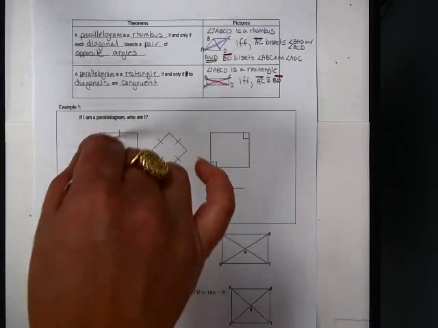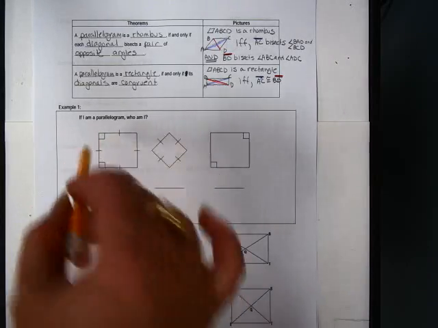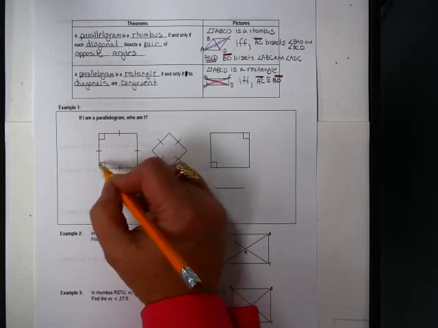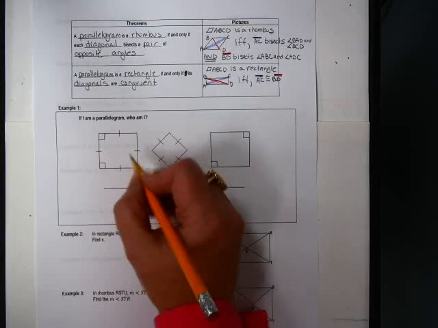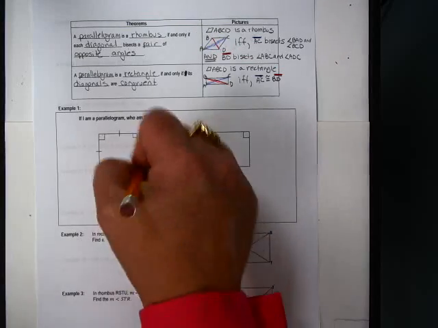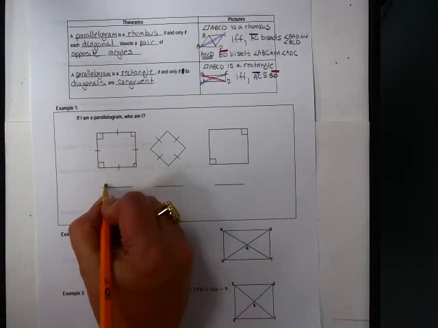Okay, well, you've only got two sides marked, but remember, in a parallelogram, opposite sides, or opposite angles are congruent. So if this is a right angle, you know this one is. If this is a right angle, this one is. So if you look at the definition, that should be a square.